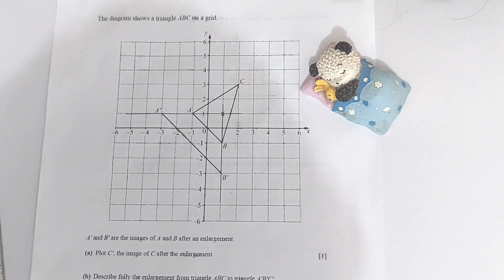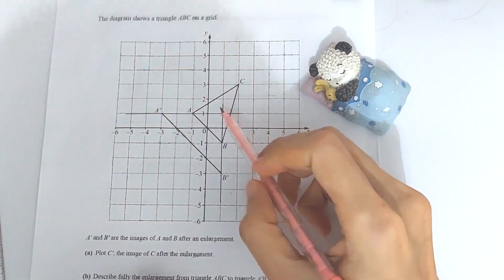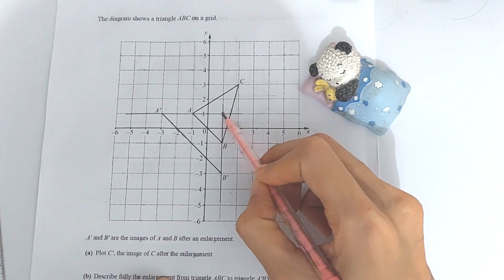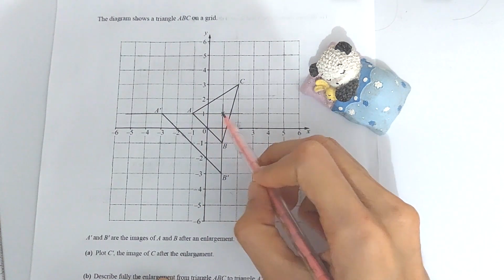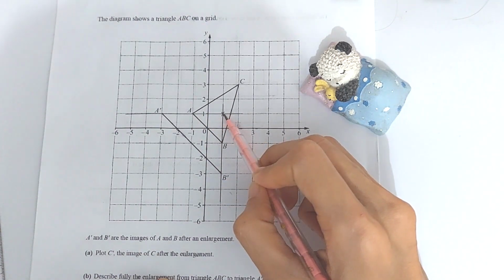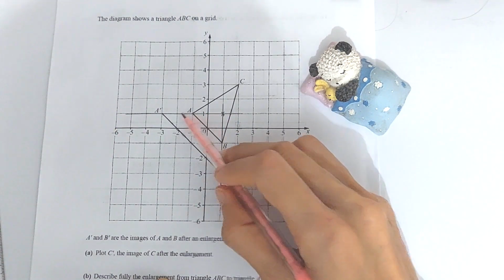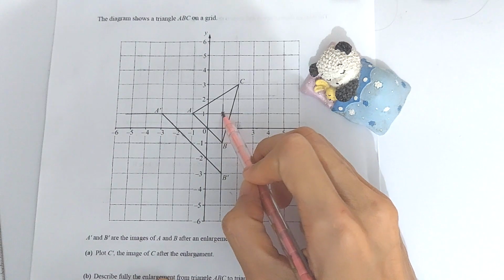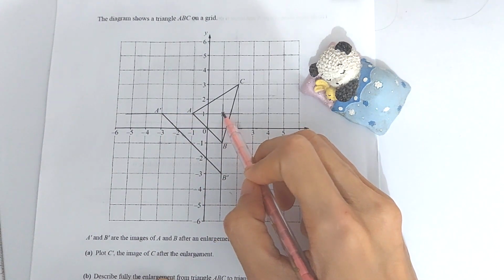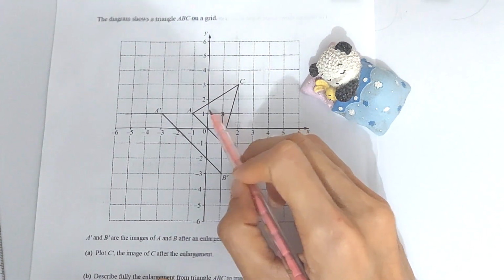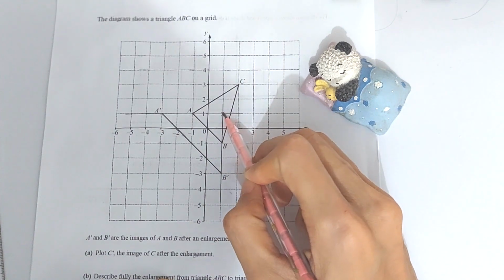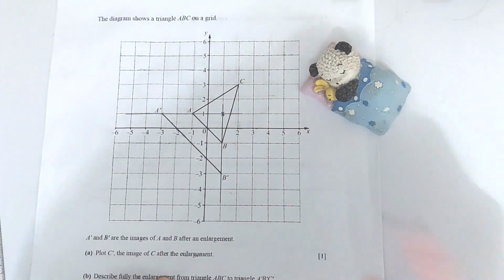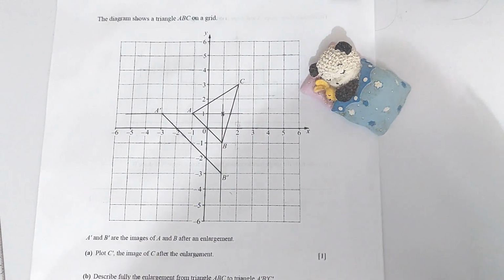Now, before I can draw the image of C, I also need to know the scale factor. Look here. From the center of the enlargement to the A, we have a gap of 2 boxes. After that, I enlarge it by 2 boxes again. So the original distance between the center of the enlargement and the point is 2, and after the enlargement it becomes 4. So 2 times what? So it becomes 4. 2, right?